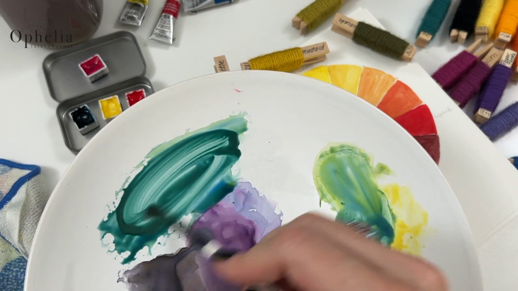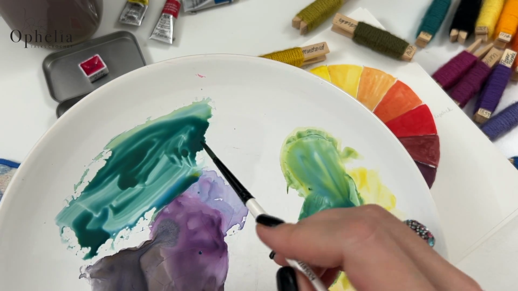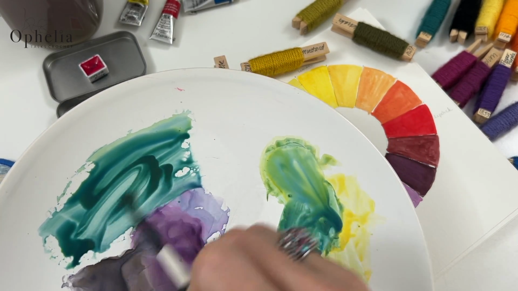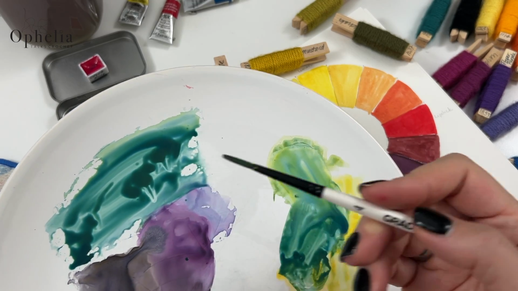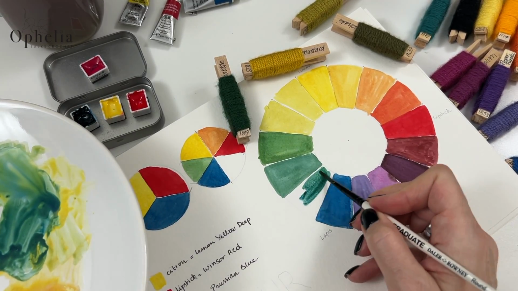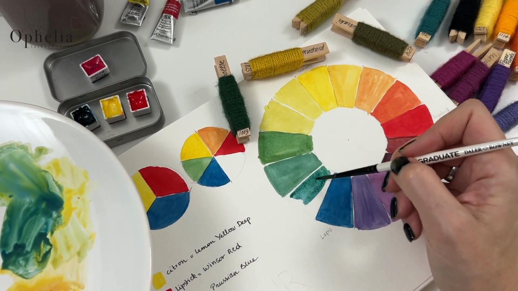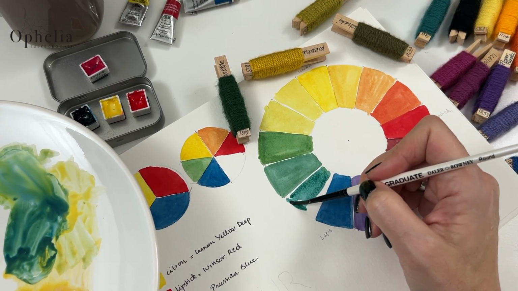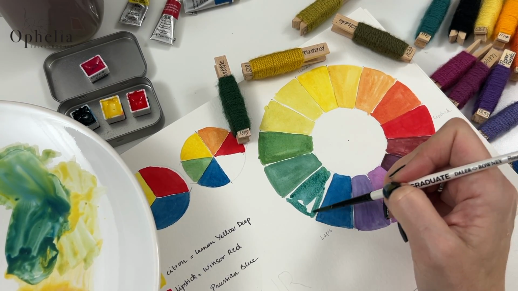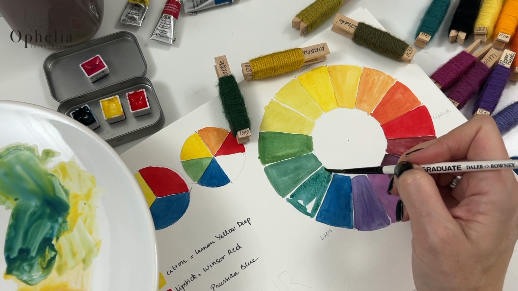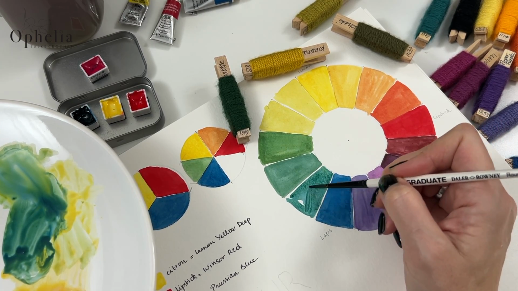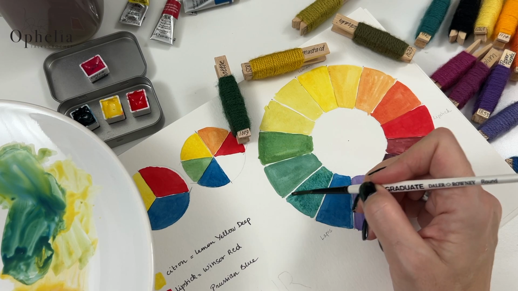I'm really enjoying this. Mixing colours, having a nice afternoon. Layla's asleep. I'm just painting. Is that too much the same colour there? I think it's okay. There we go.